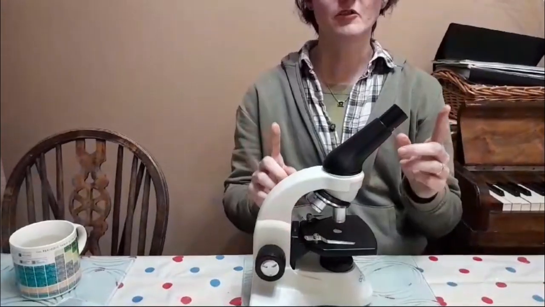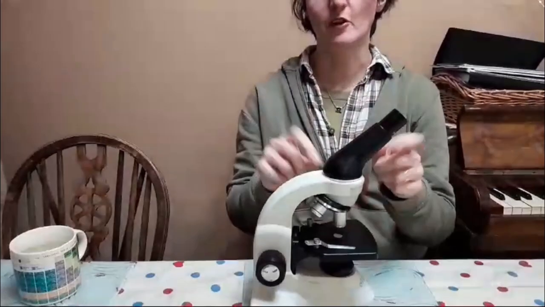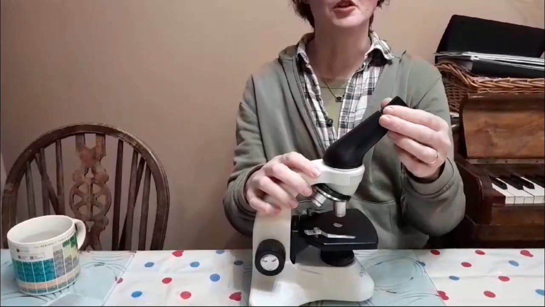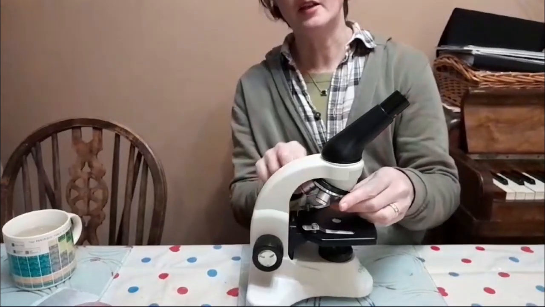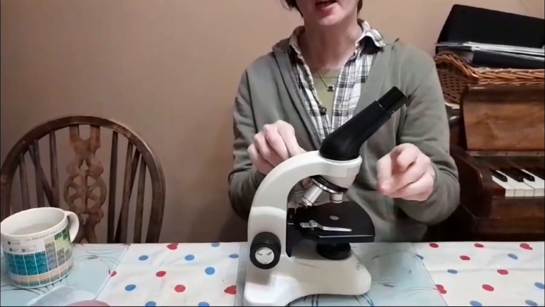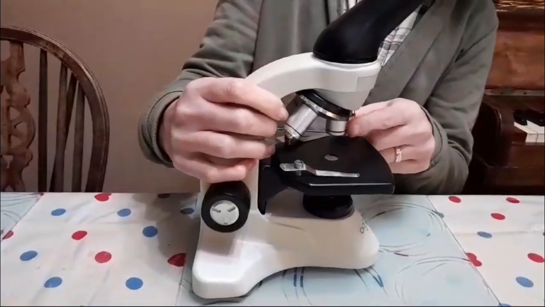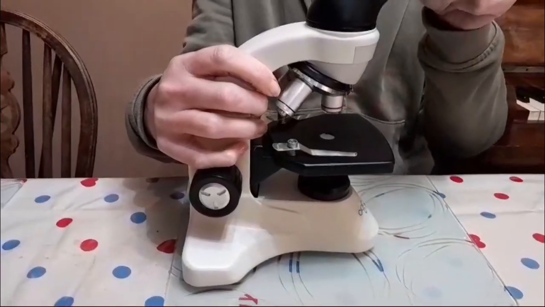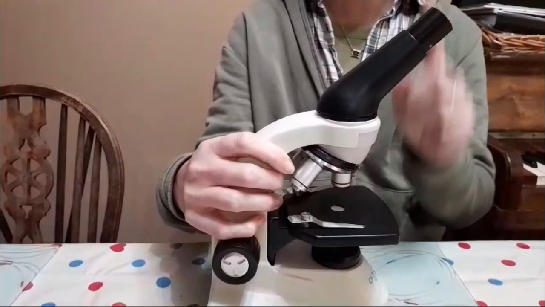Now the first thing to remember is that both the eyepiece and the objective lens have got a magnifier in them. So my eyepiece is usually times 10, so that makes it 10 times larger. And then the objective lens I can change so it'll zoom in further. So this one, for example, is times 4. When you combine that with the times 10 lens up here, you get a total of times 40.